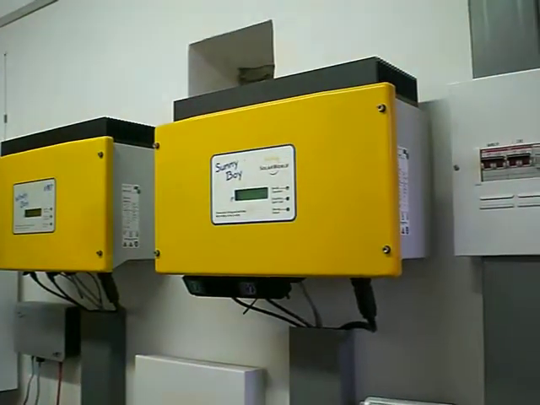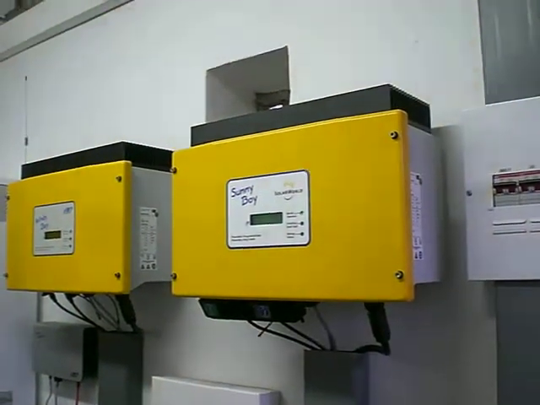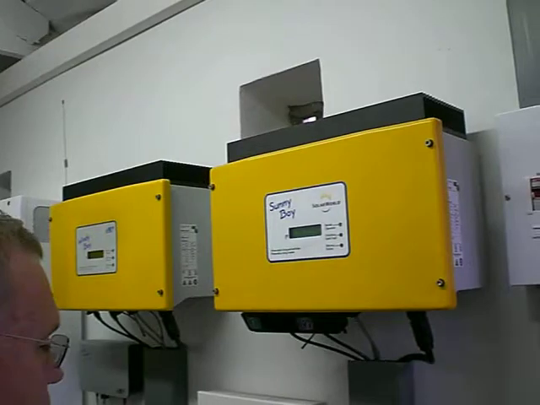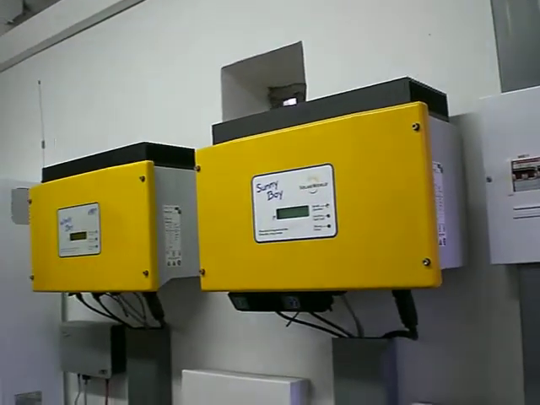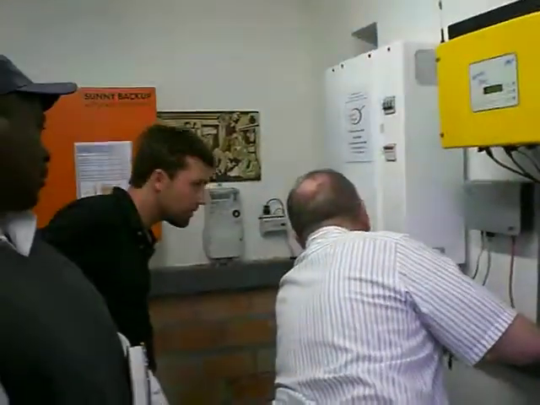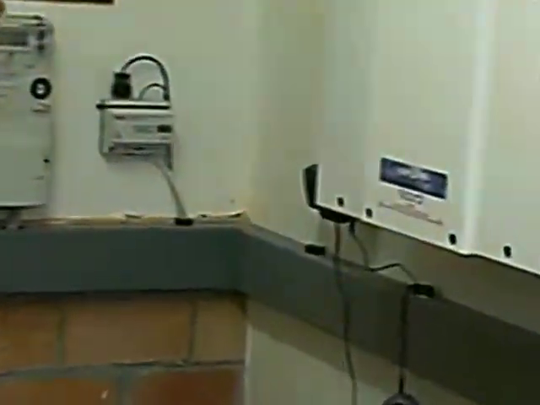So the wind blows harder, the fans turn up. The only fault I've had is I lost the power supply for that unit. It's the only problem I've ever had.